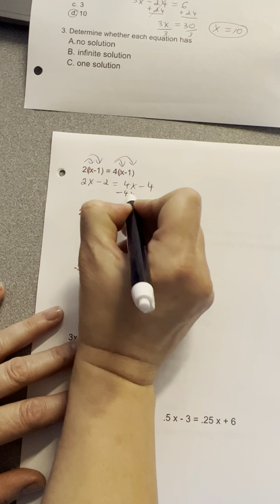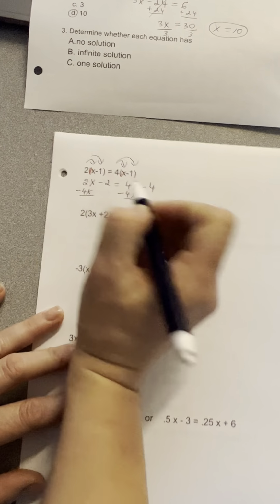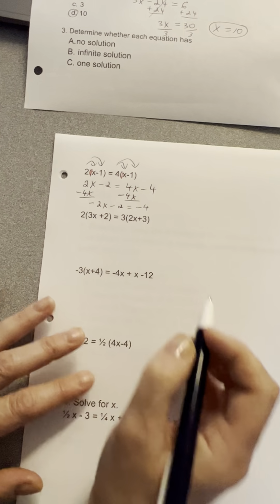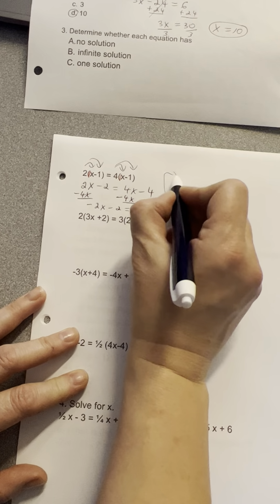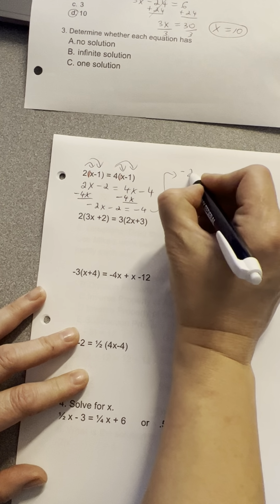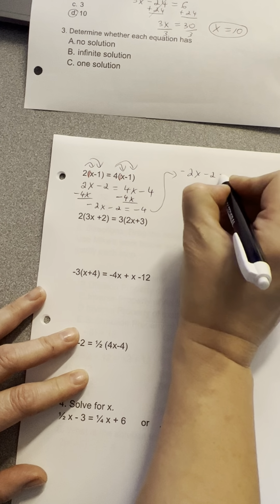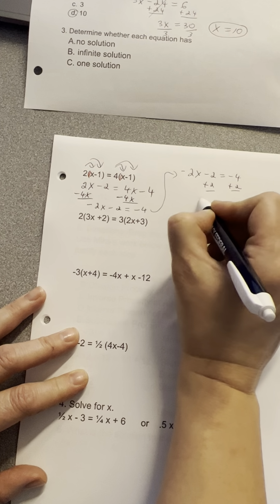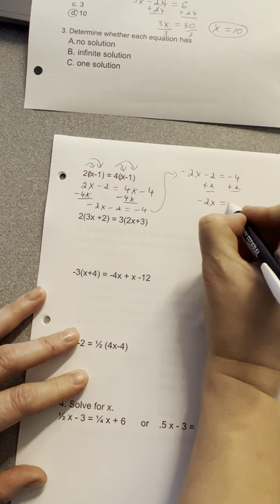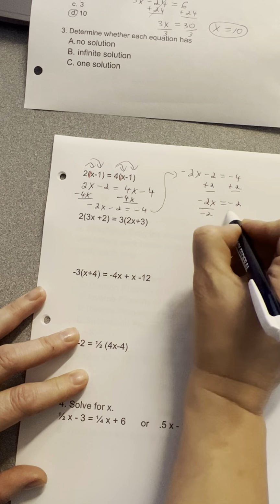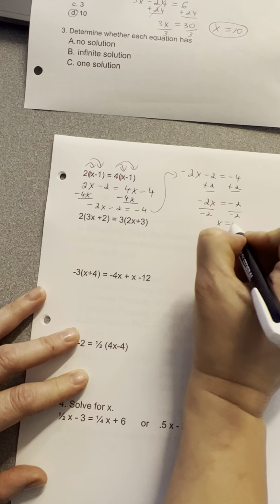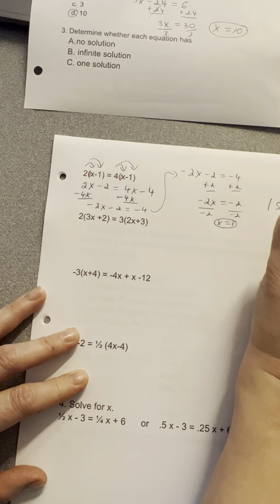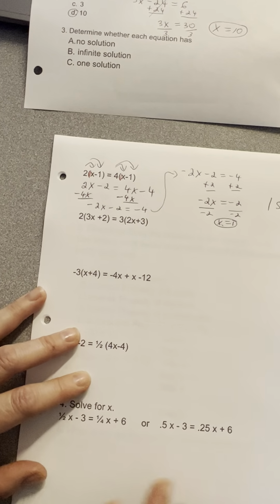All right, opposite operation. I'm running out of space, so I'm going to go over here. I'm just going to recopy that equation real quick. And last step, we are dividing. All right, this is one solution. Now why is it one solution? Because it has the answer.